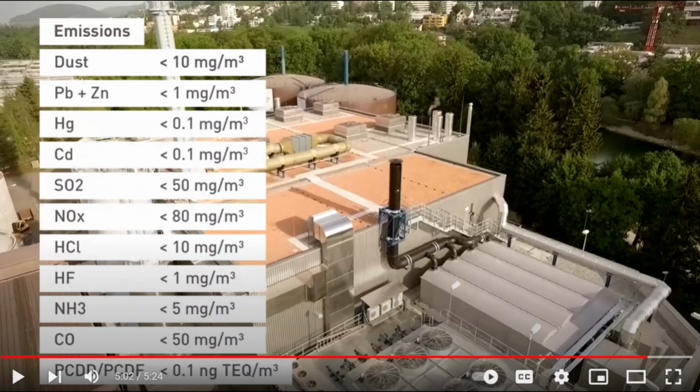Hydrogen chloride less than 10 mg per meter cube. Hydrogen fluoride less than 1 mg per meter cube. Ammonia less than 5 mg per meter cube. Carbon monoxide less than 50 mg per meter cube. PCDD and PCDF less than 0.1 nanogram toxic equivalents per meter cube. What is PCDD? Polychlorinated dibenzodioxins. And PCDF, polychlorinated dibenzofurans. Complex chemicals containing chlorine.